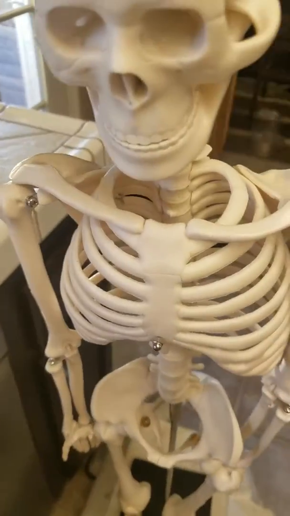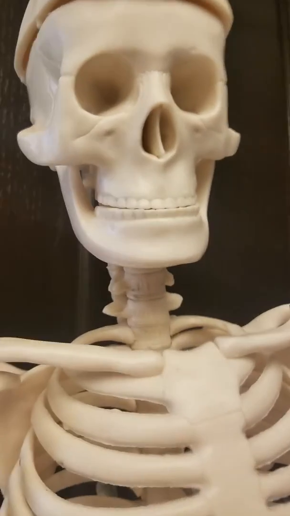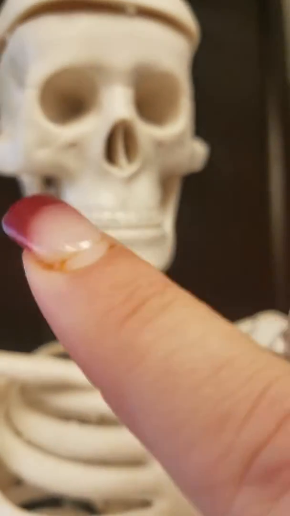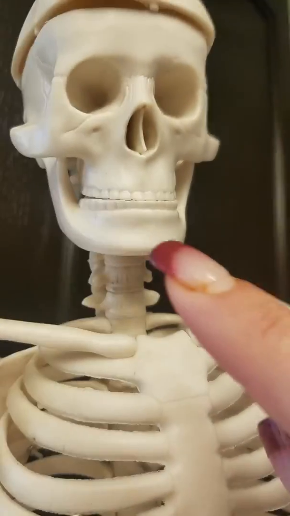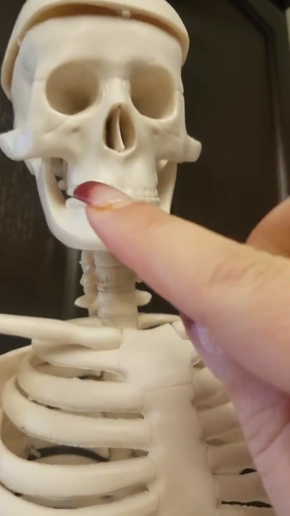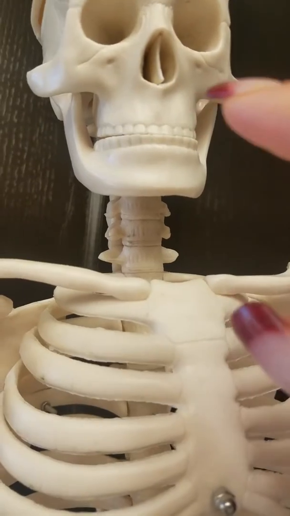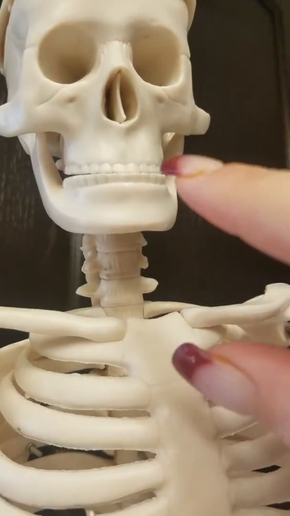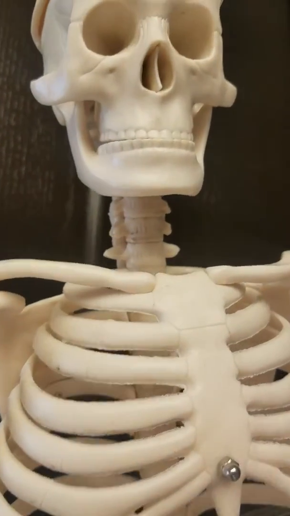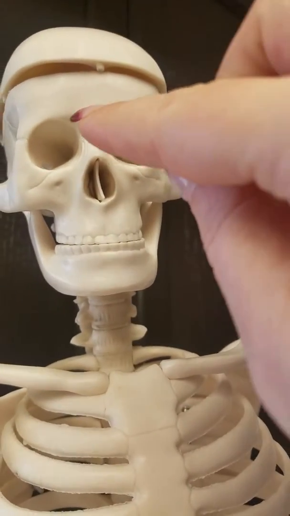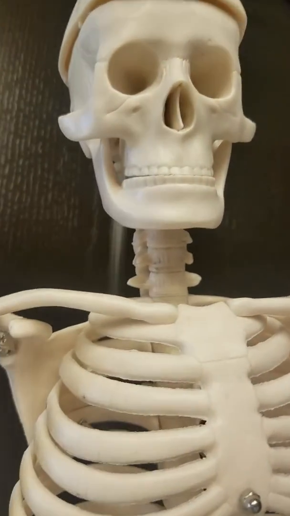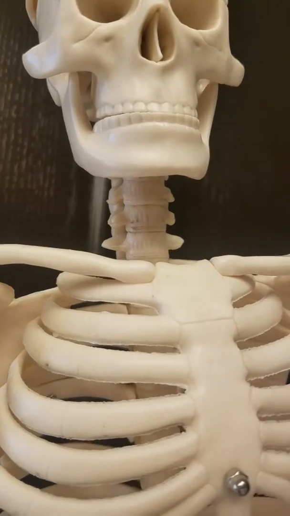The facial bones here, the maxilla and the alveolar process, which is where the tooth sockets sit. The nasal up here, which is the bridge of the nose.